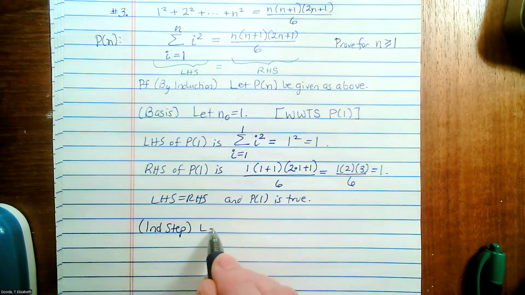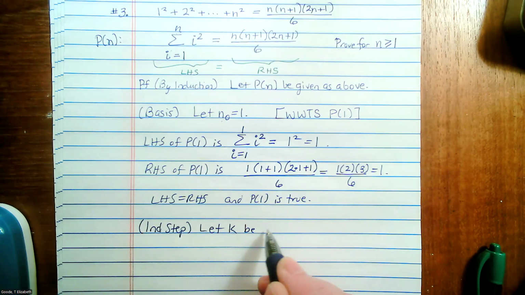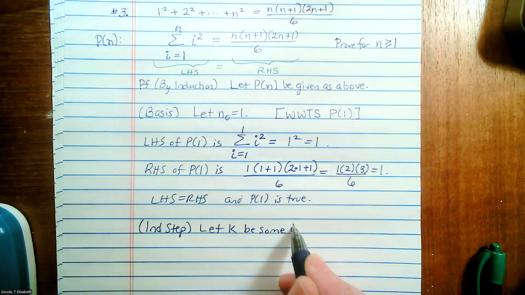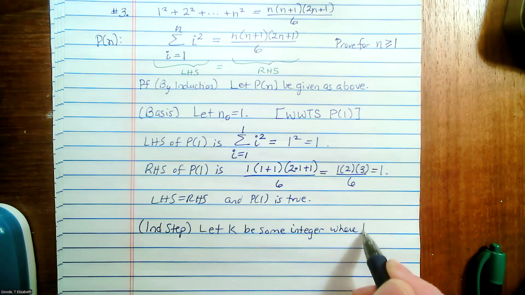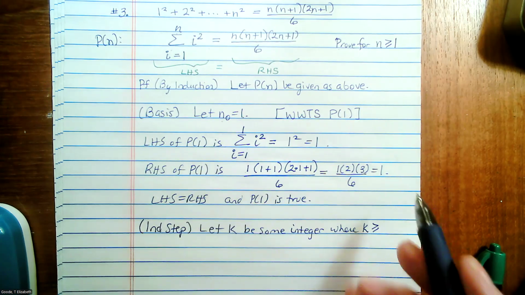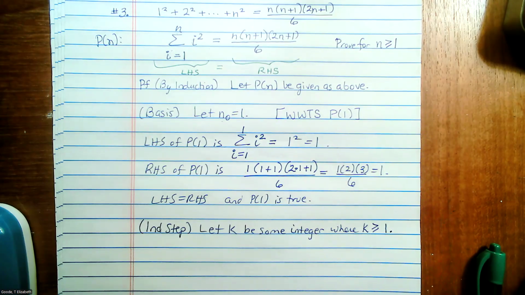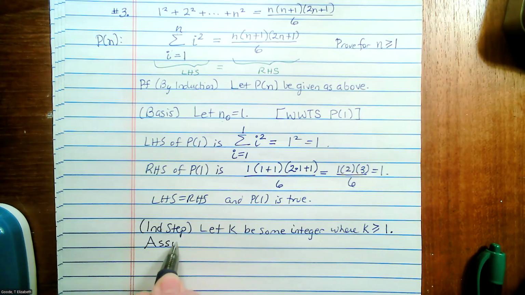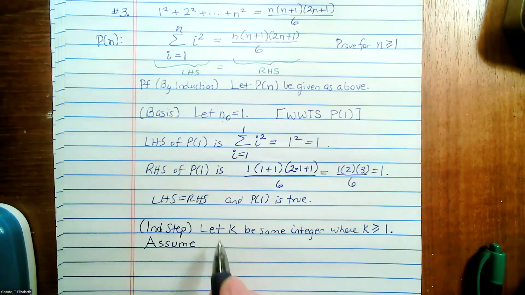Introduce k. So let k be some integer. It's not all integers, it's just some particular integer where k is greater than or equal to that bottom level value, 1. We assume our inductive hypothesis.